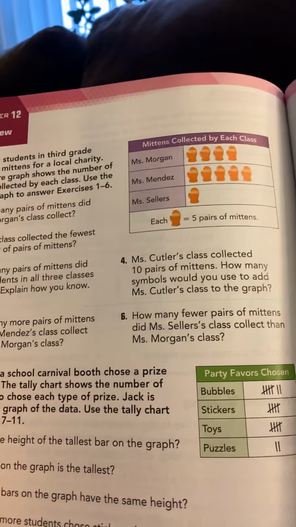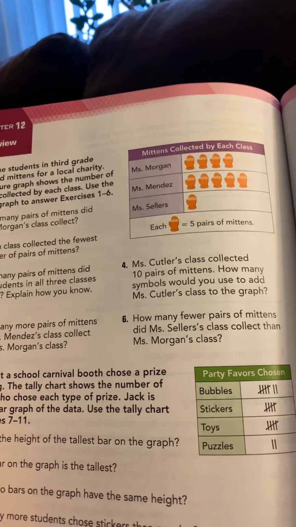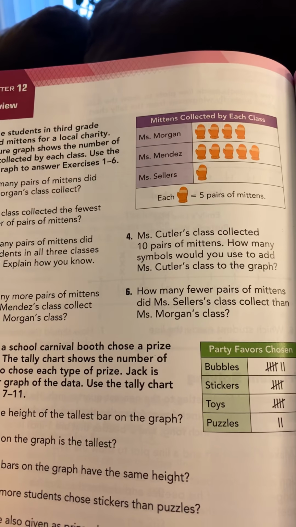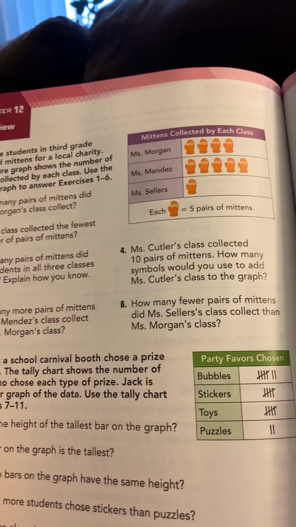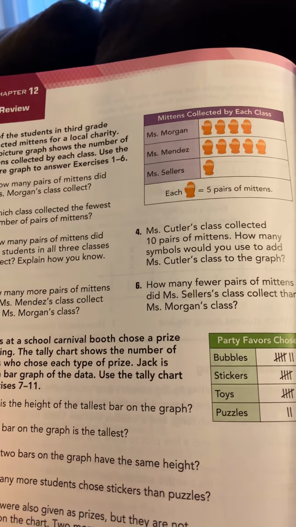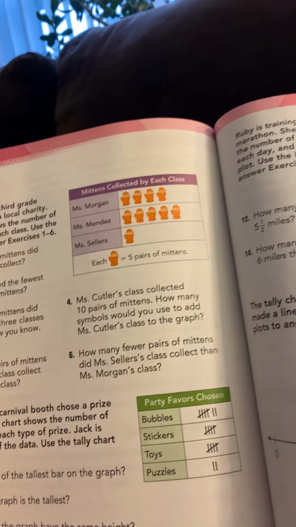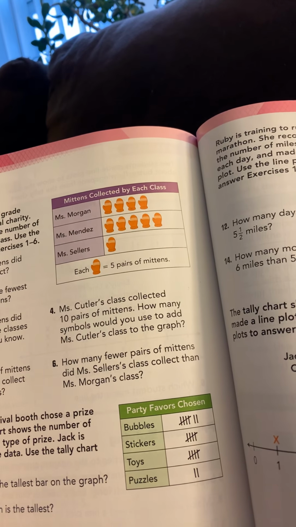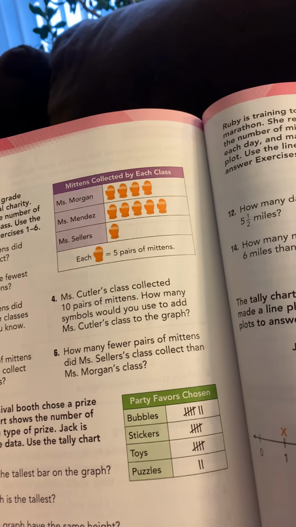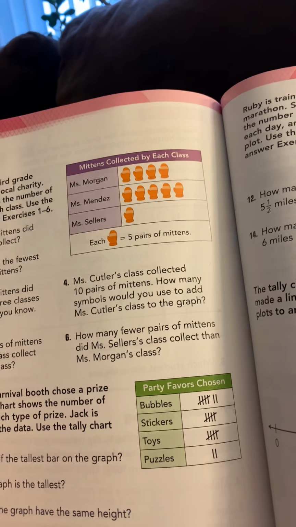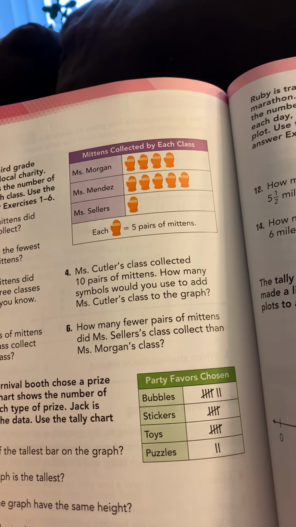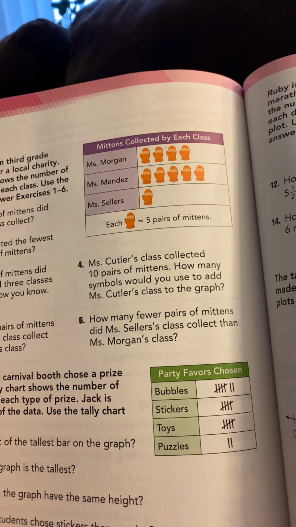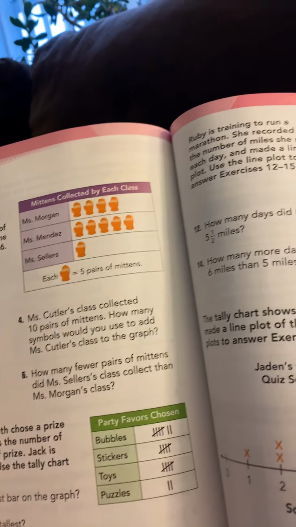All right, so number 3 says, how many pairs of mittens did the students in all 3 classes collect? There are 10 symbols. Each one represents 5, so that would be 50 pairs. Number 4, Ms. Cutler's class collected 10 pairs of mittens. How many symbols would you add? So each symbol is worth 5, and 10 pairs then would be 2 symbols. 10 divided by 5.